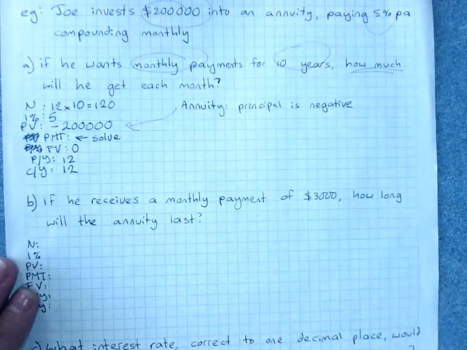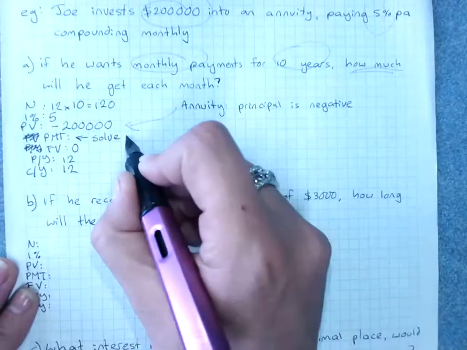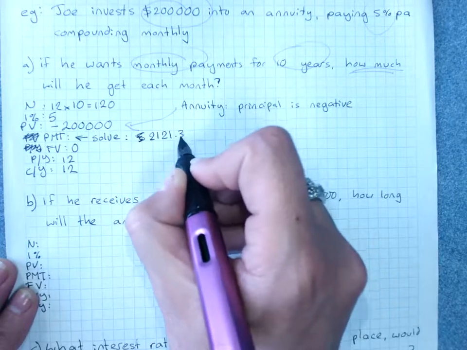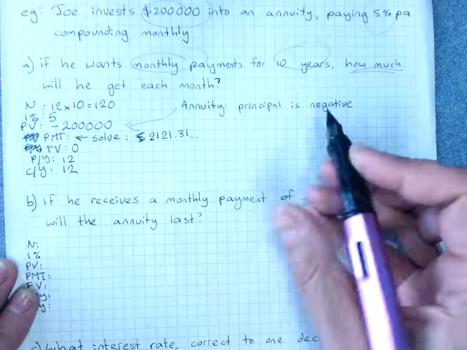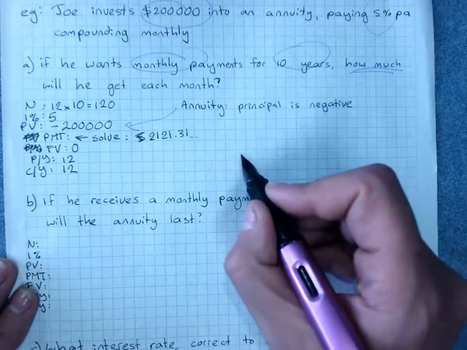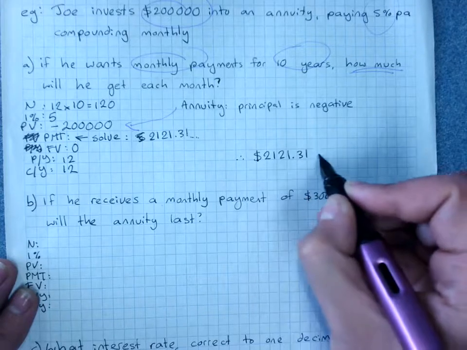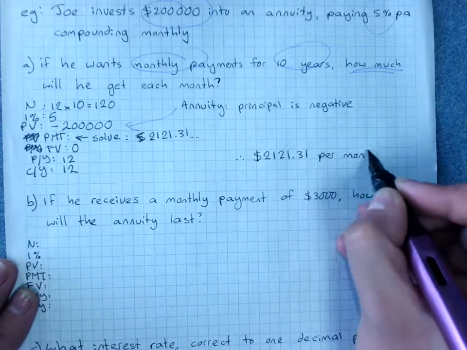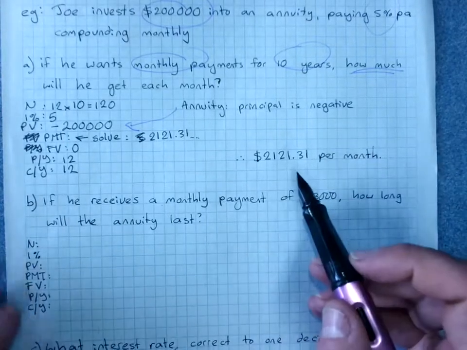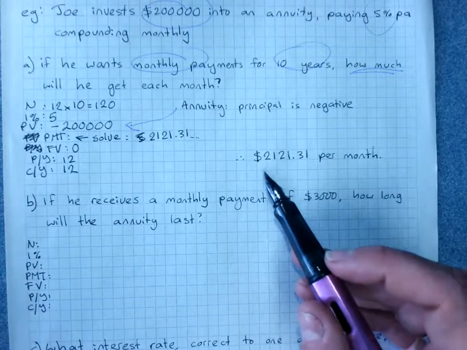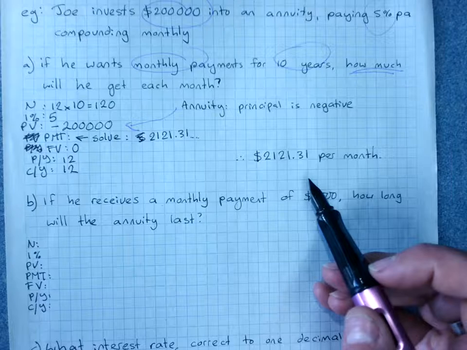So 2121.31, etc. So you'd give your answer. So that's not bad. For 10 years, he's getting $2,121.31 per month.